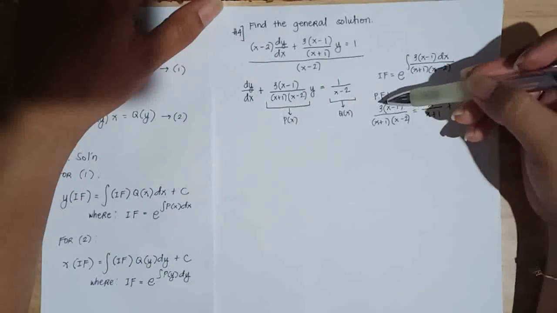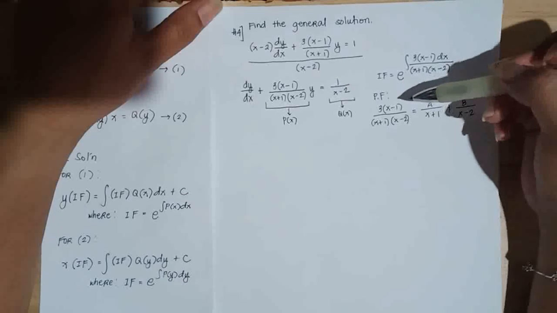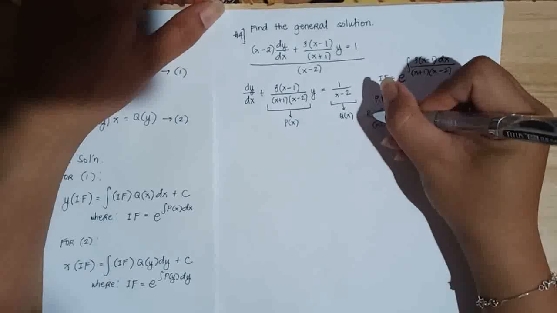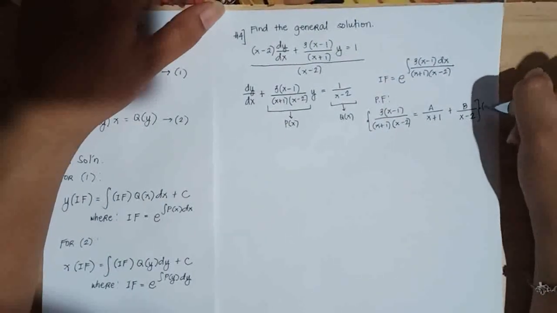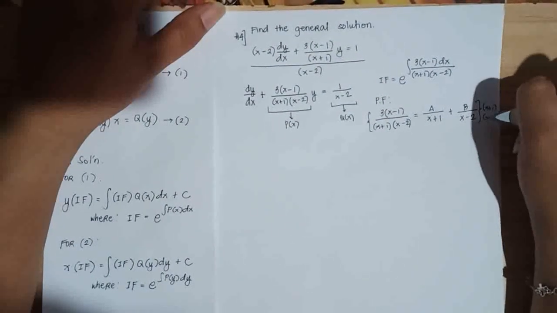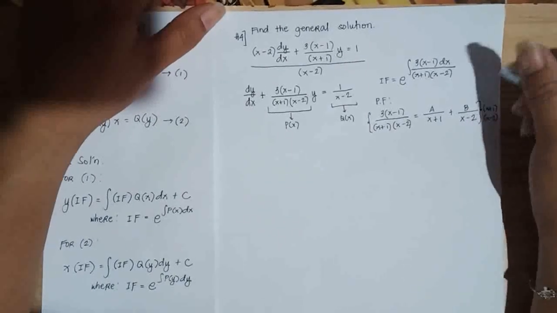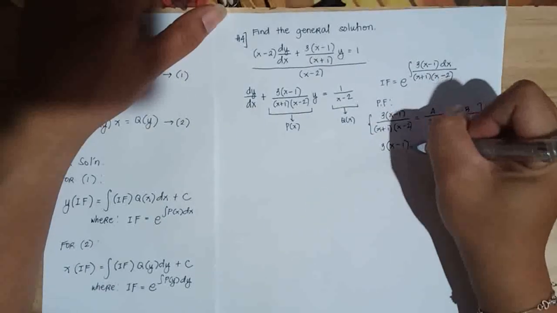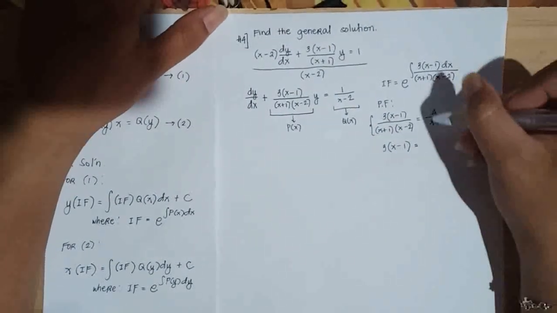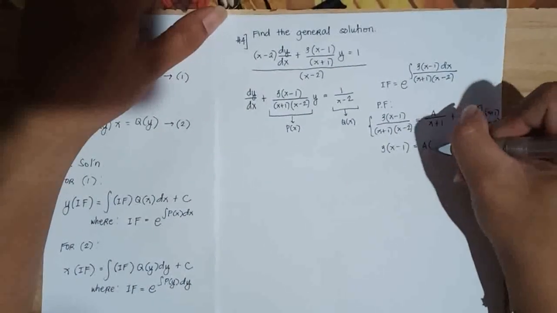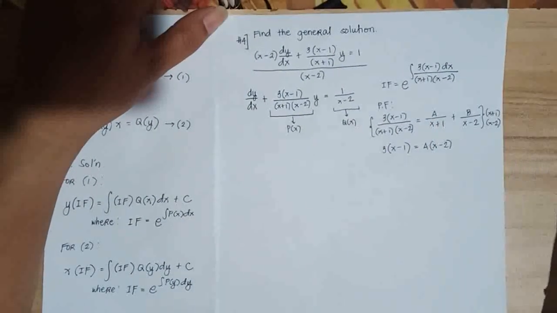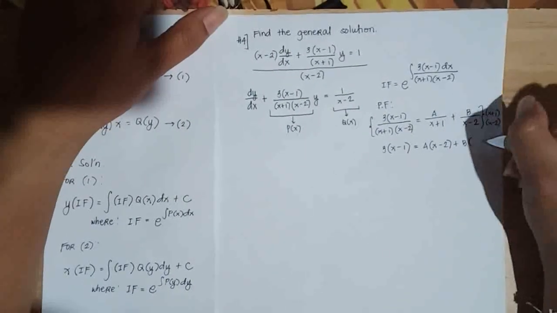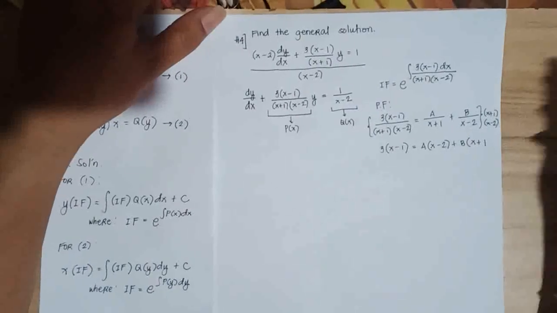Now, you have to simplify this equation by simply multiplying it by (x plus 1) and (x minus 2). You will now get this term multiplied to this term. You will have 3 of (x minus 1). Equated ngayon siya to this one. You will now have A multiplied to (x minus 2). And this term, that's B of (x plus 1).